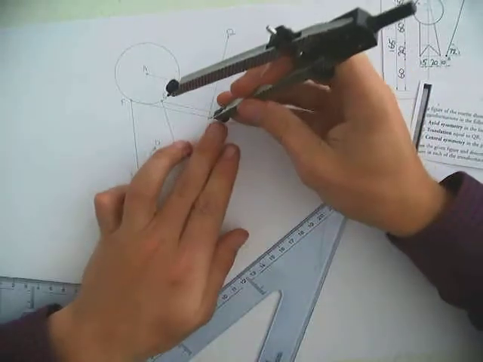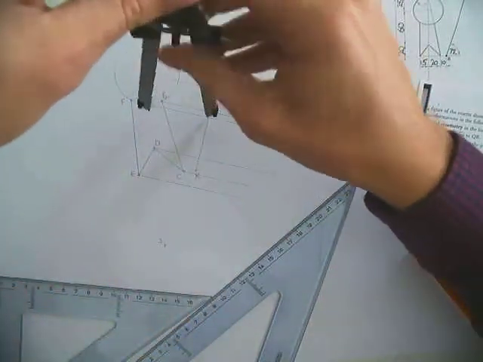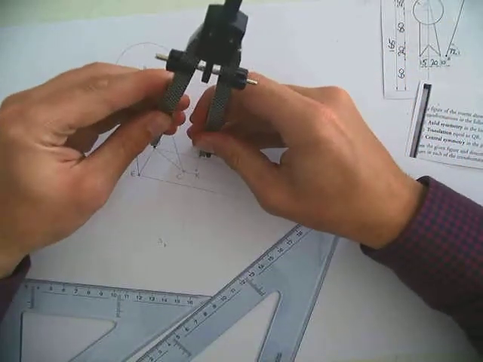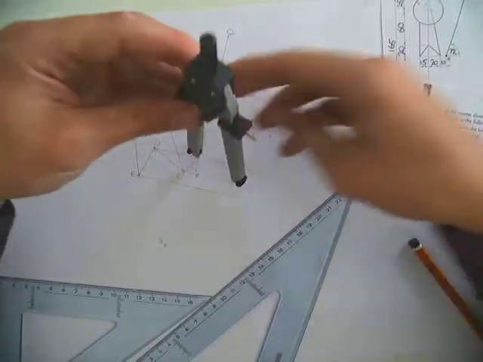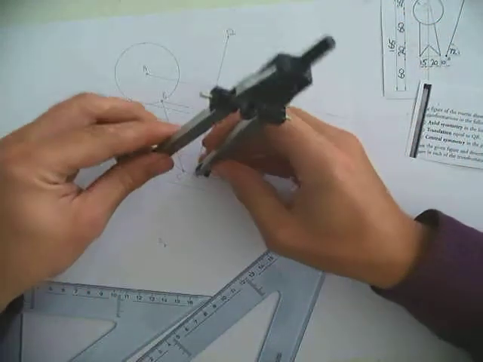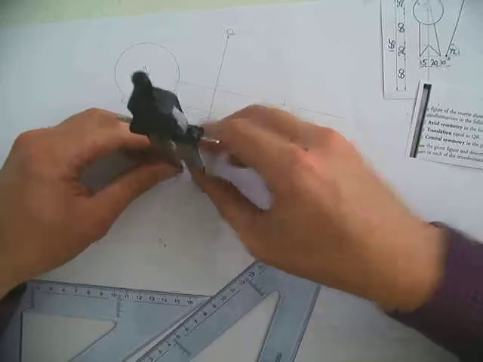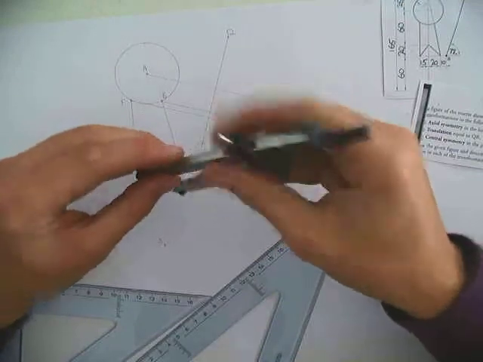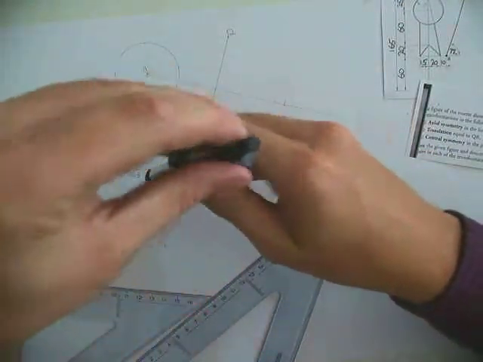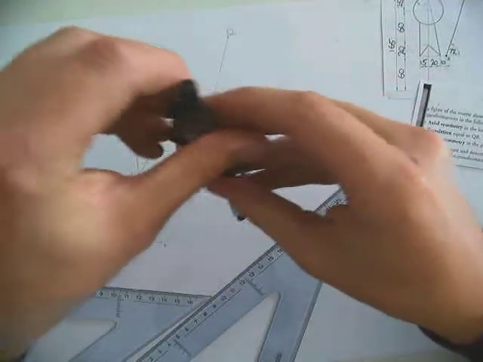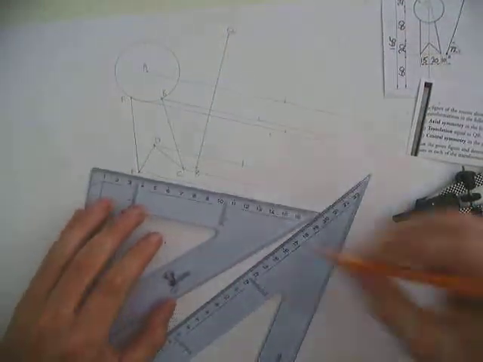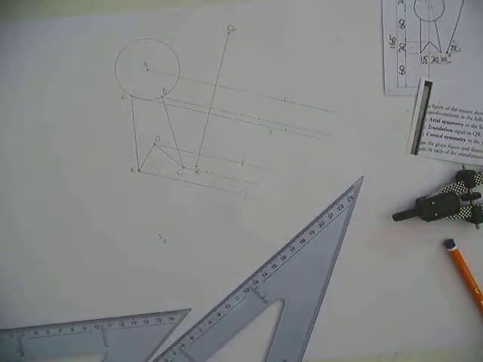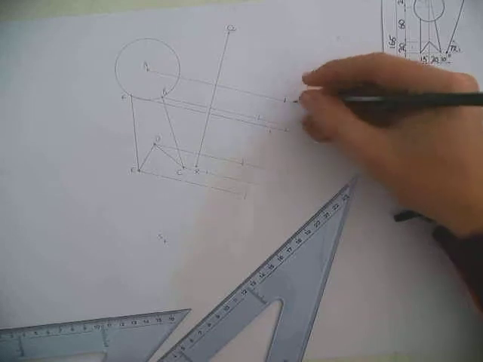Point B. Point F. Point D. Point C. And point E. Okay, it's extremely important that we index each of these points the same way.